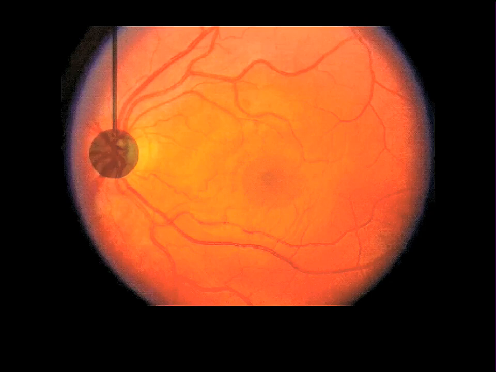Tell me when the head reappears. Now. Gone? Yes. Tell me when it reappears. Now. Gone? Yes. And you can see that there was a spot, known as the blind spot, where Andrika was unable to see the pin.